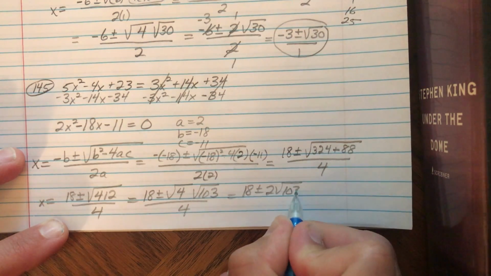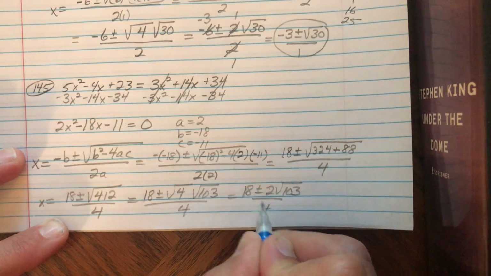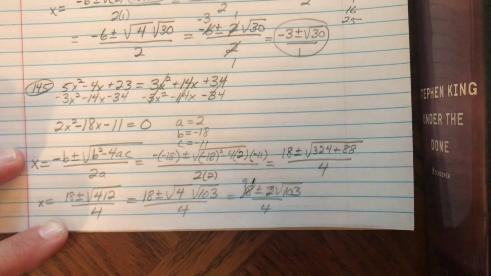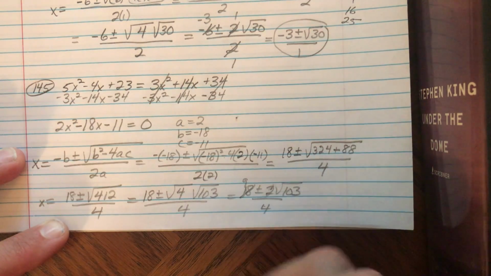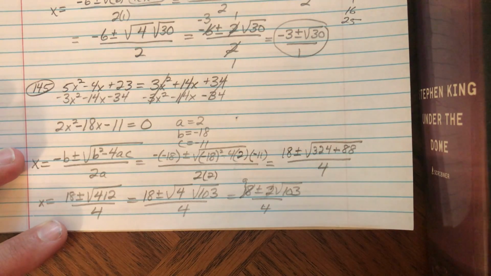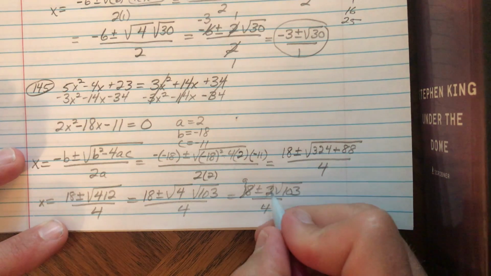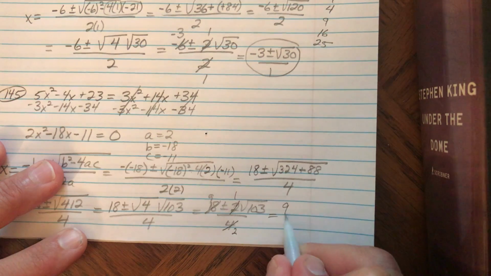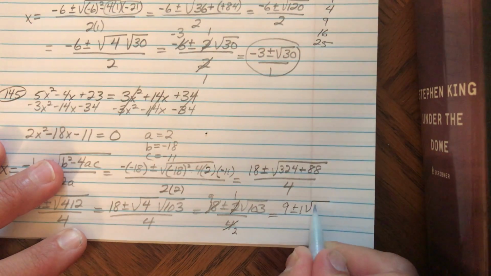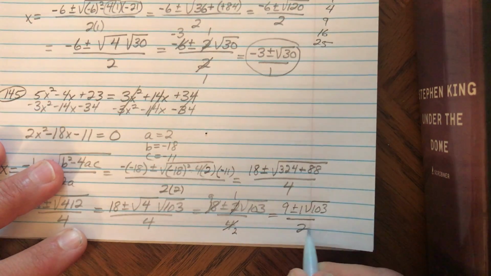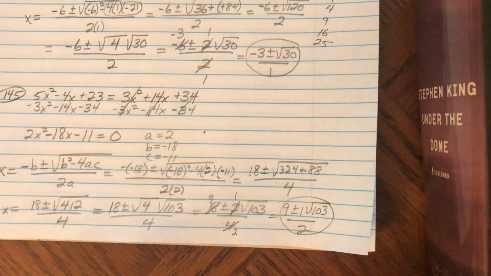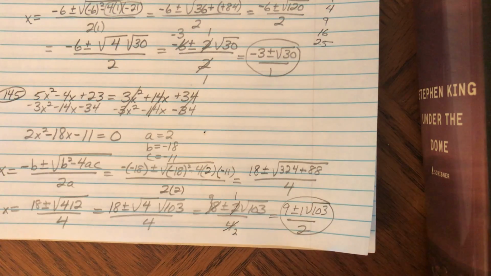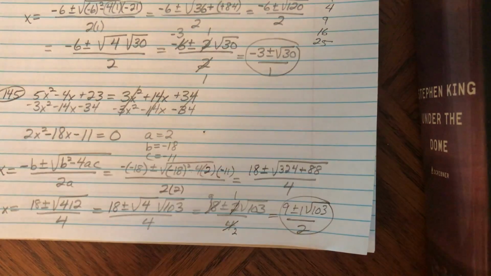And then finally, because 18, 2, and 4 all have a common factor, we could simplify this to 9, 1, and 2. So 9 plus or minus 1 radical 103 over 2. Those are the roots. That's where this parabola will be crossing the x-axis. So let me know if you have any questions, guys, and have a great day.